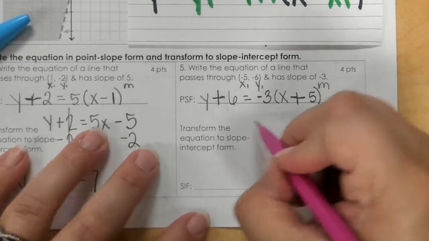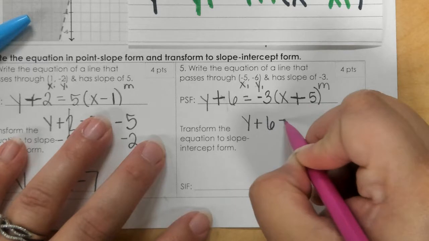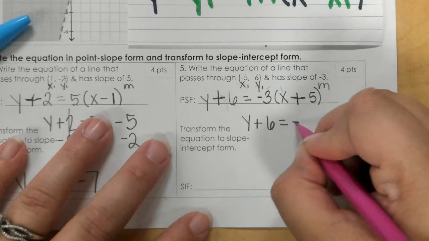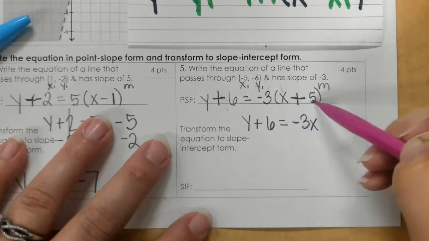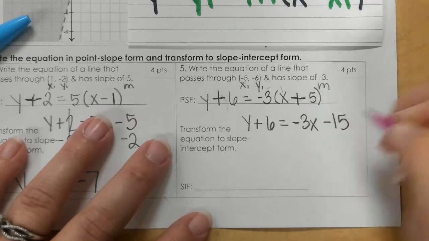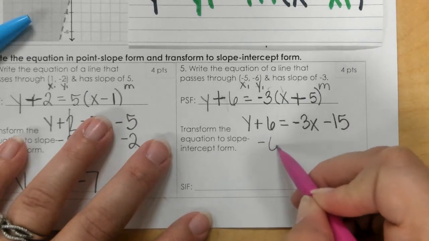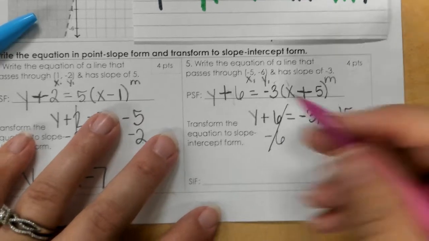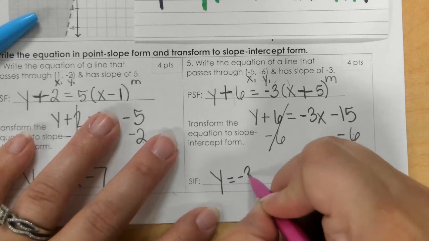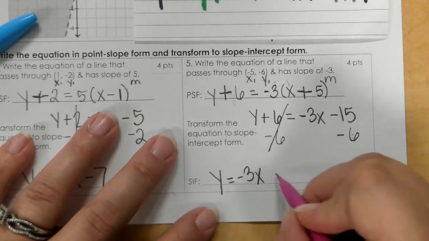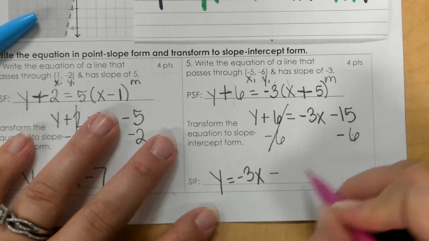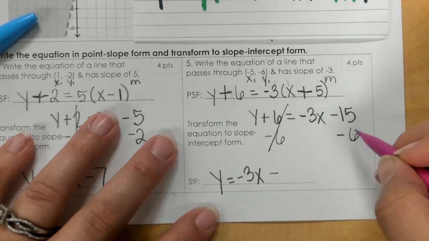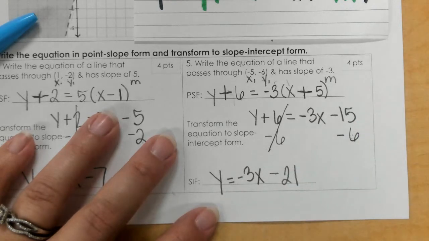Now, I can go ahead and rewrite this with distributive property. So y plus 6 equals negative 3 times x, which is negative 3x. Negative 3 times 5, which is negative 15. If I want to subtract my 6 to both sides, I see I've got two negatives here. So I would have y equals negative 3x, and then we're going to bring down our minus sign, add these together, and that would give us a 21, a negative 21.